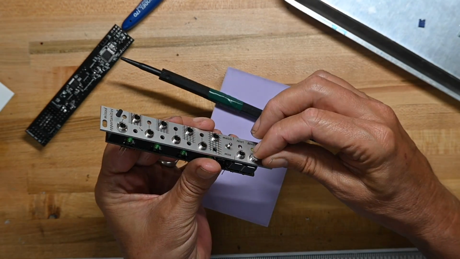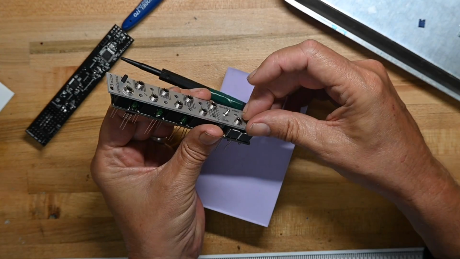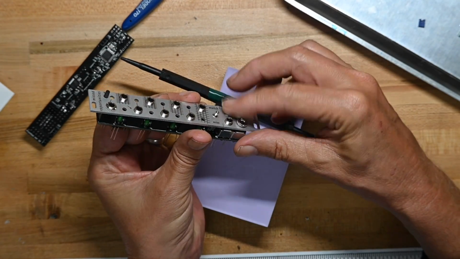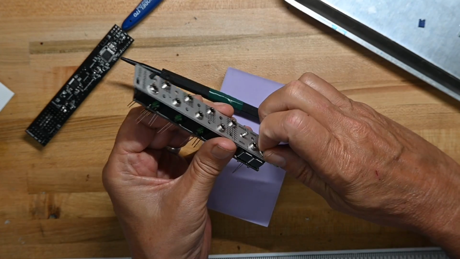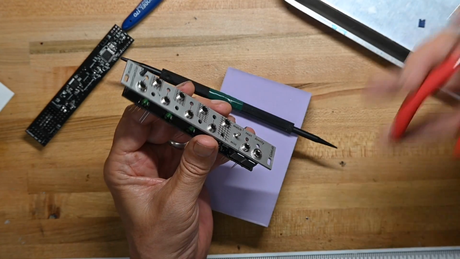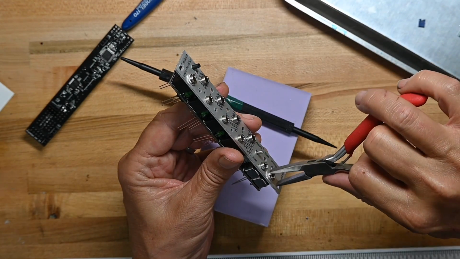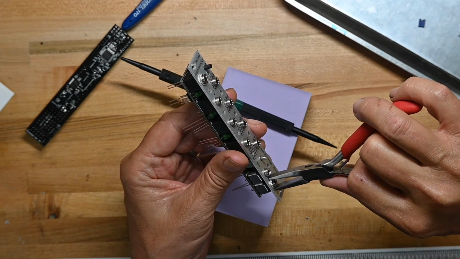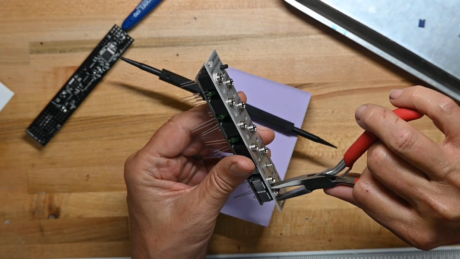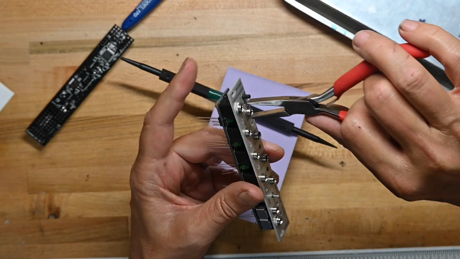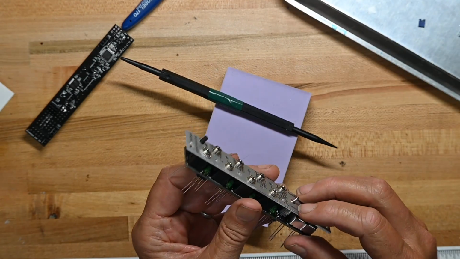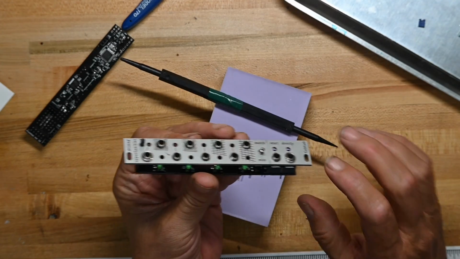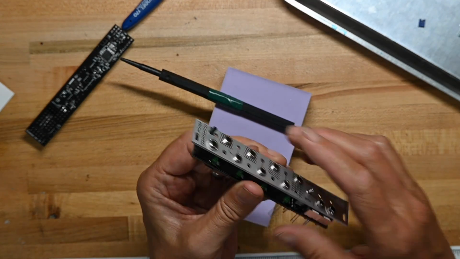To get the whole assembly flat and hopefully parallel. The front panel should always be parallel with the circuit board. Of course, that's not always the case, because sometimes people purchase different components for the kits and they don't quite fit.